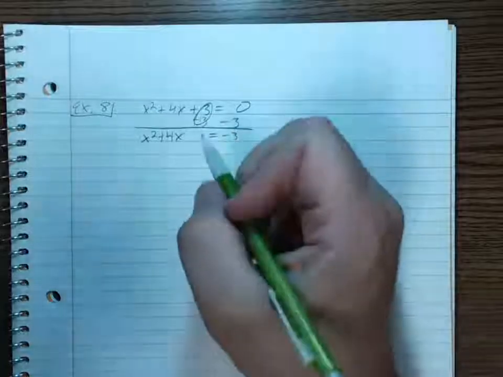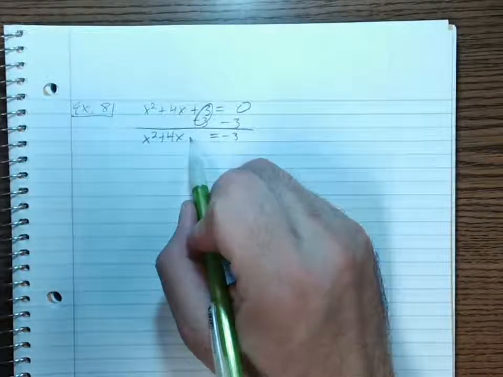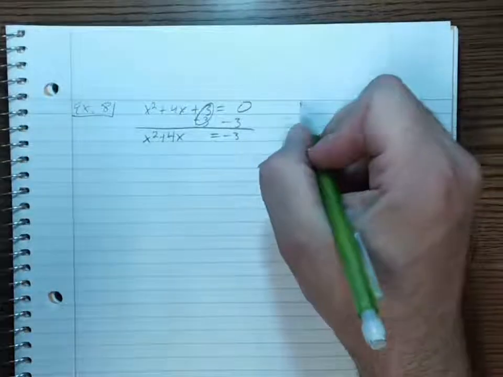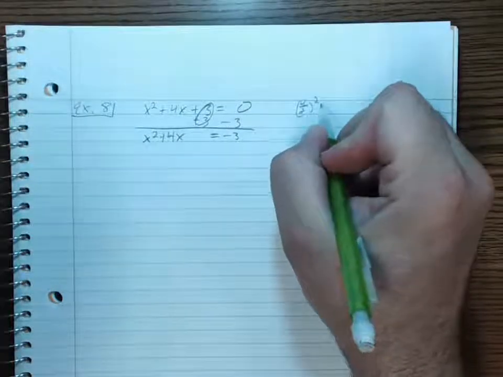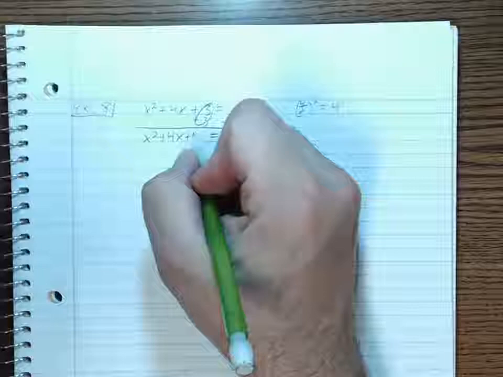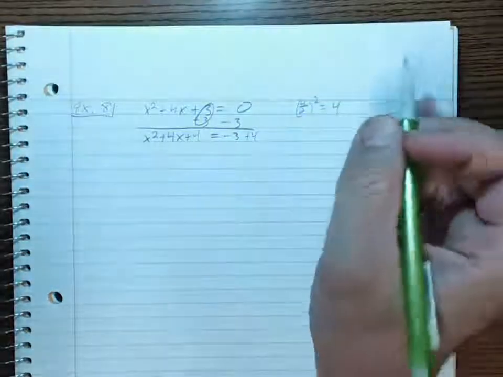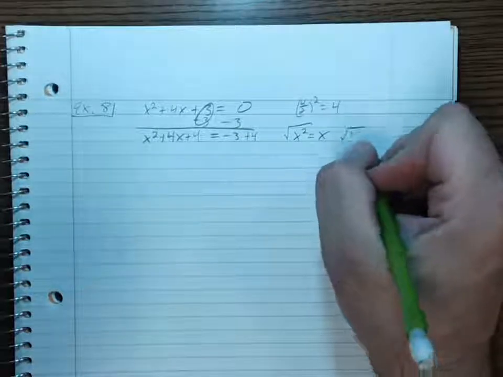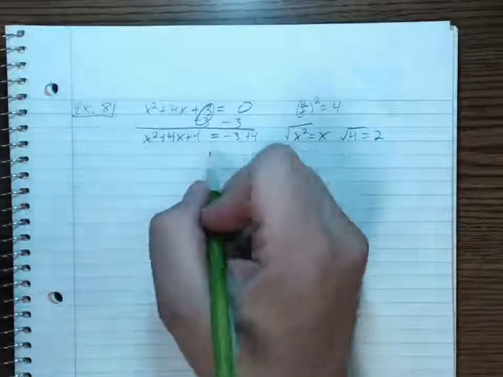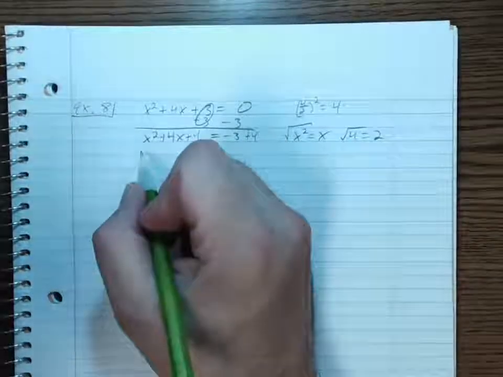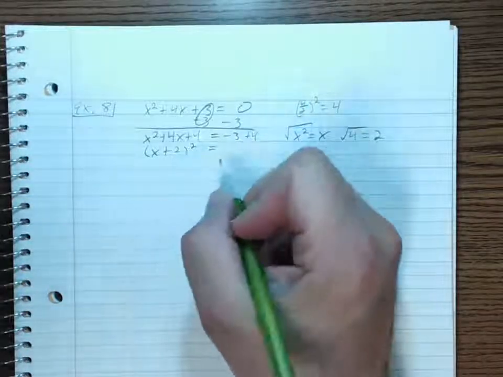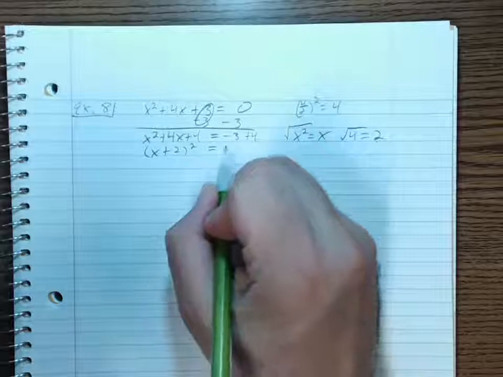All right, then I need to complete the square, right? So 4 divided by 2 squared is going to be 4. So I will add 4 to both sides. And I will take the square root of x squared, which is x, and the square root of 4, which is 2. Now I will factor. So I've got x plus 2 squared. And then on the right, negative 3 plus 4 is 1.